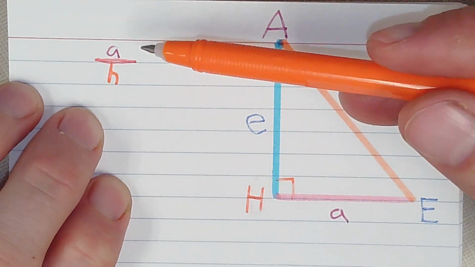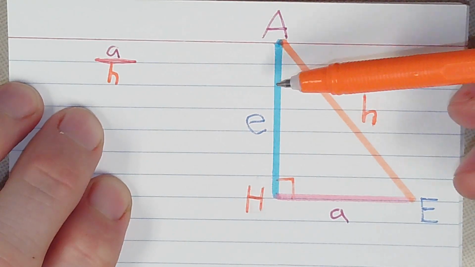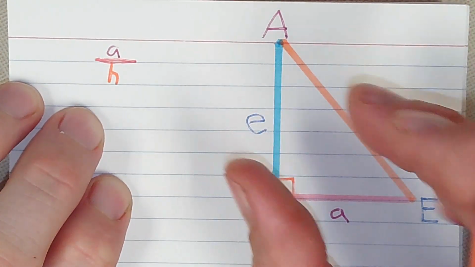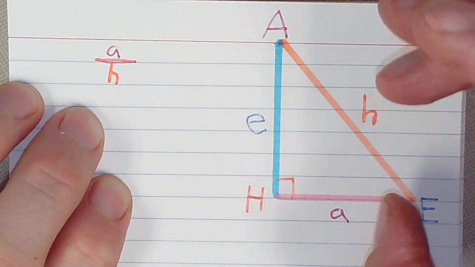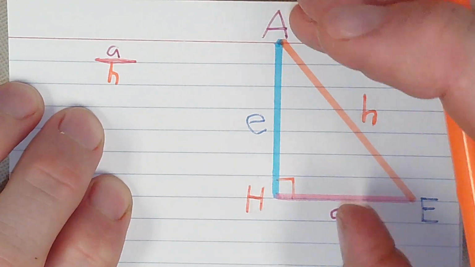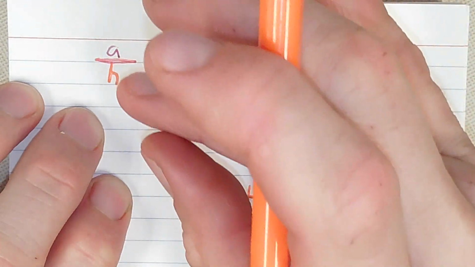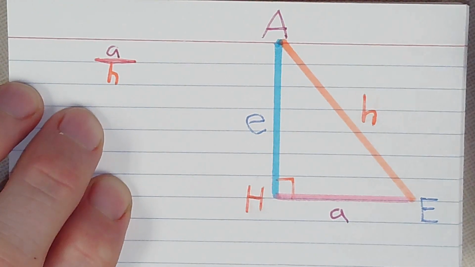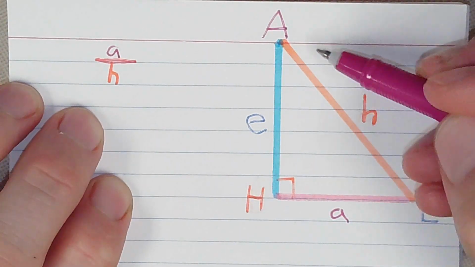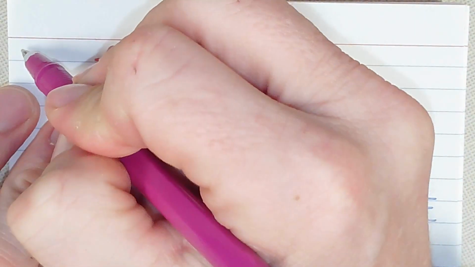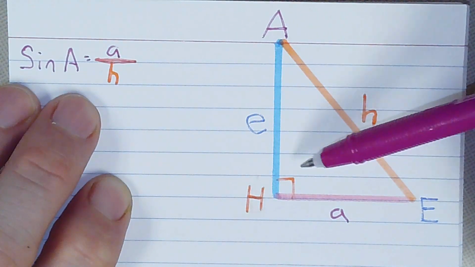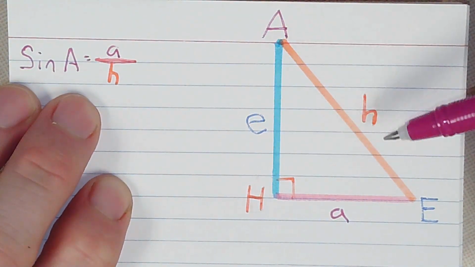Well, that's a function of this angle, right? If this angle changes, this length will change, and so will the hypotenuse, so that value will change. That ratio is called the sine, the opposite over the hypotenuse. We'll call that the sine of A. The sine of this angle A equals the line segment A over the hypotenuse.